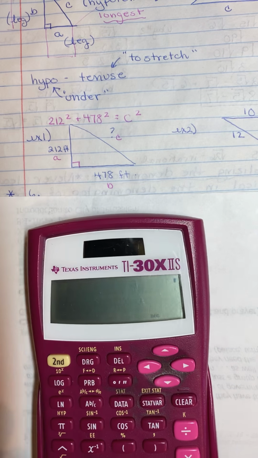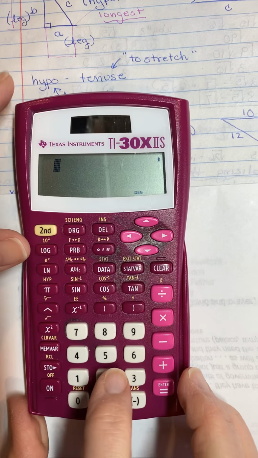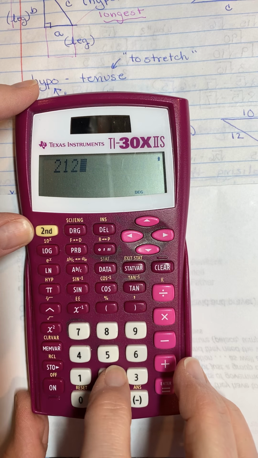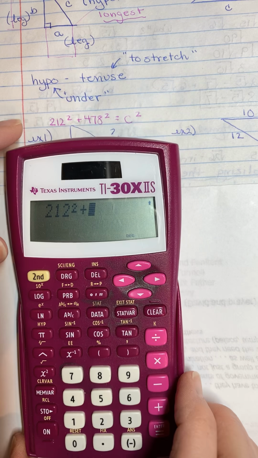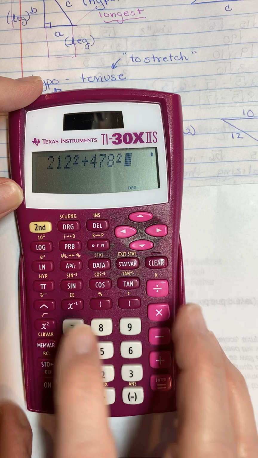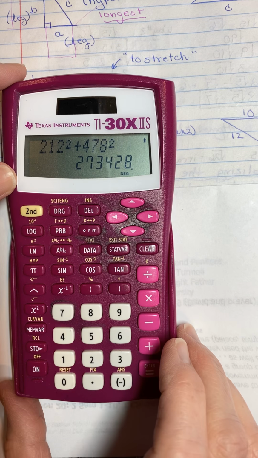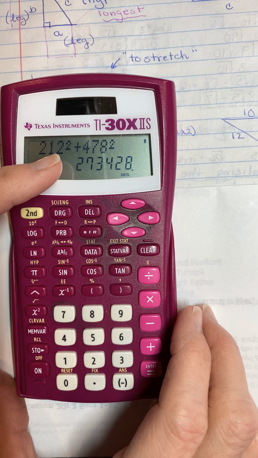Okay, so here we go. We need to square 212. I'll just show you how I'm doing it. 212, see this x squared button? Add it to 478 squared. Hit the equal sign. And so this is what c squared is equal to.